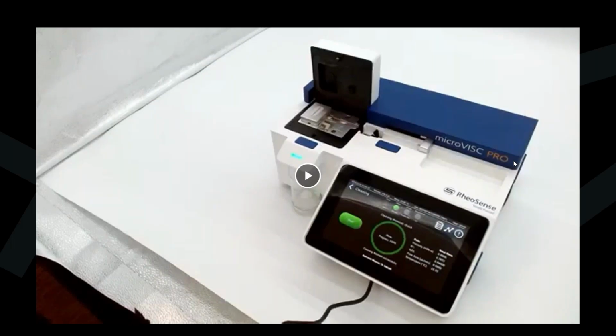That, I think, makes microVISC Pro more ideal for R&D and quality control viscosity measurements. So there is another question. Is it necessary to clean the chip between the samples? Okay, this is a very good question.